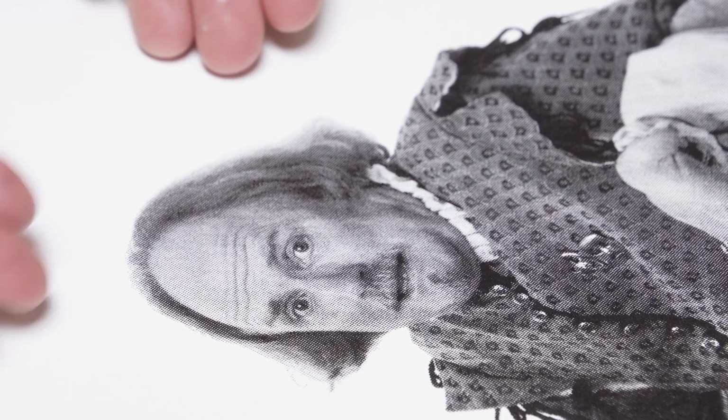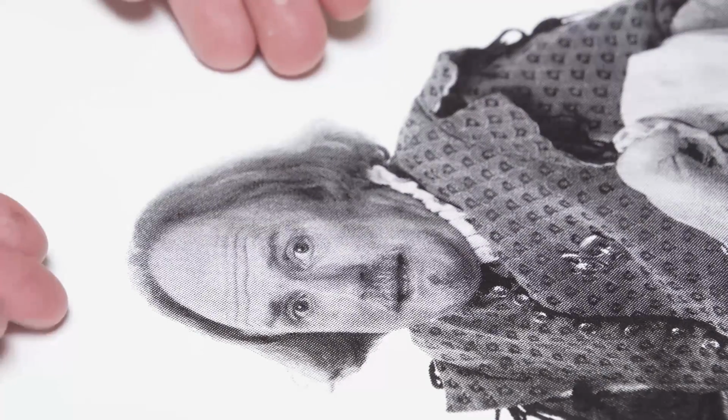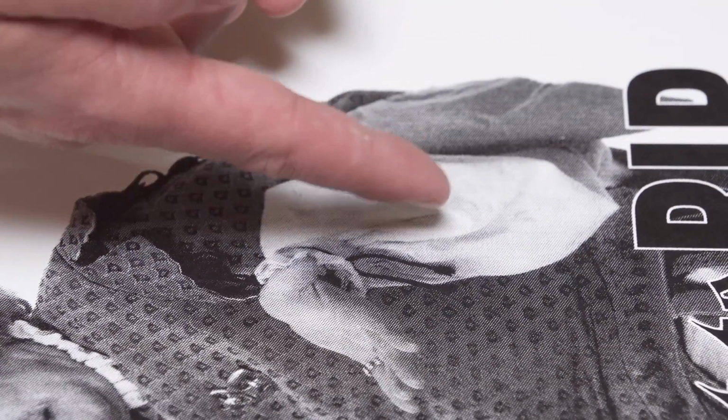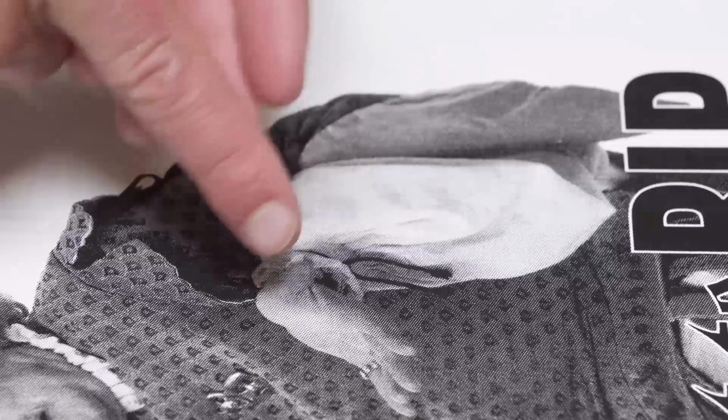So overall, it looks pretty good. Starting out at the face, we can tell it's the face. It is a little grainy. Coming down on the arm, we're missing some spots here. We have some really dark shadow areas.